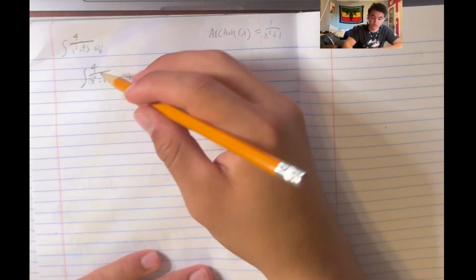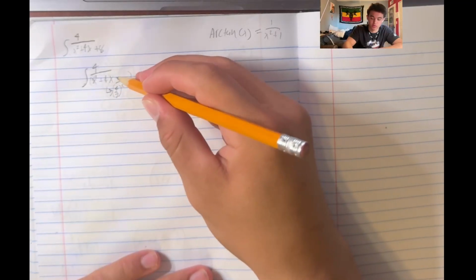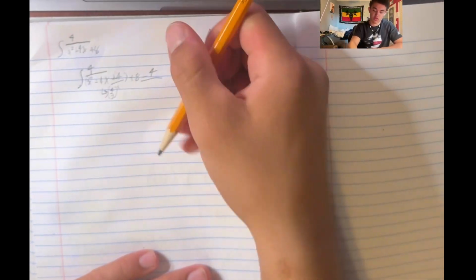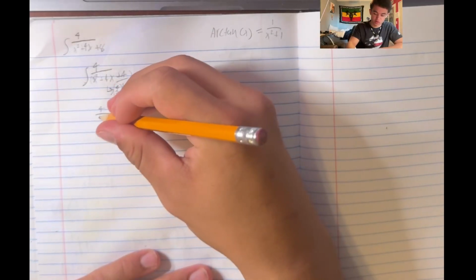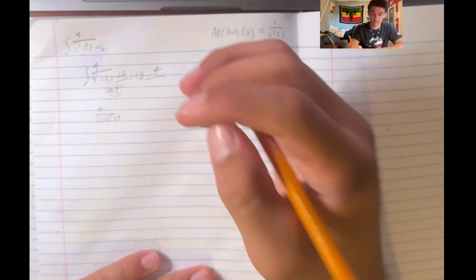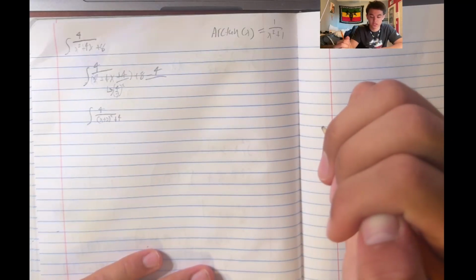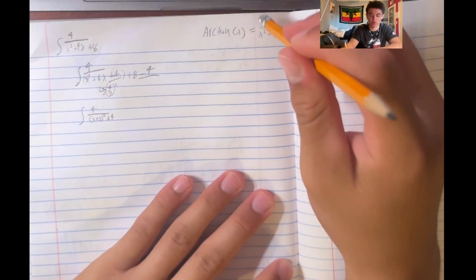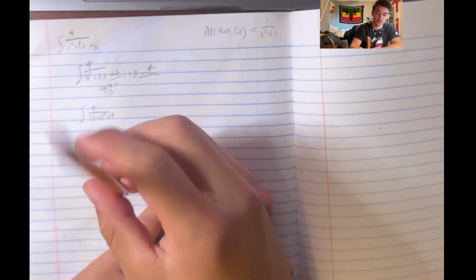So 4 over 2 squared is 4, so plus 4, and we're going to minus 4 over here. Then this will turn into 4 over x plus 2 squared plus 4. Now we're getting close, but these are 1s. These are not 4s like we have here. We need to turn that into a 1. So how do we do that?